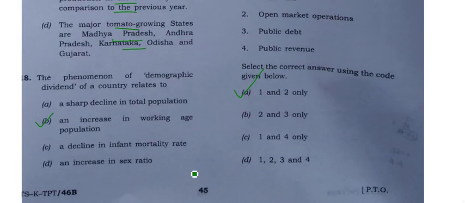118th question. The phenomenon of demographic dividend of a country relates to a sharp decline in total population. No. An increase in the working age population. Yeah, this is the true option. A decline in the infant, no. An increase in succession, no. This is not possible. So B option is right.